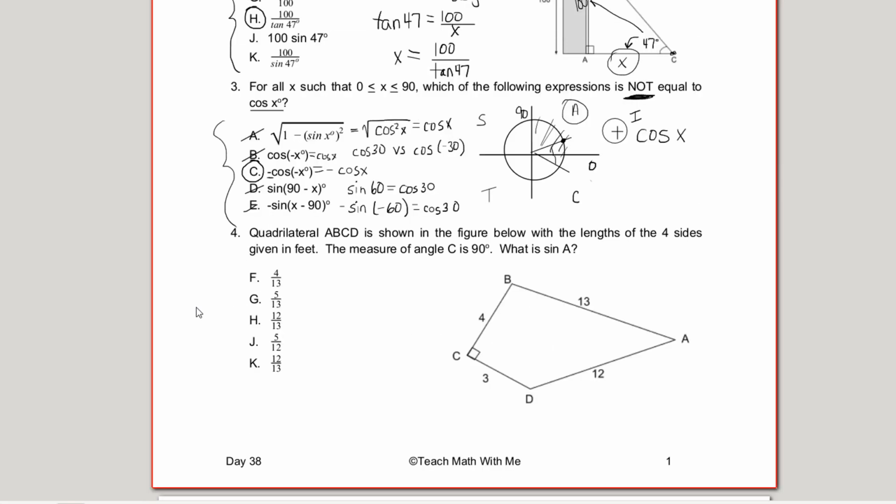Now let's look at question number 4. Quadrilateral ABCD is shown in the figure below with the lengths of the 4 sides given in feet. The measure of angle C is 90. What is sine of A? So we're looking for sine of this angle measure. So we have a quadrilateral. Notice, again, this is a question that will tell us not all quadrilaterals do we automatically have a rectangle. This is just a quadrilateral, meaning a 4-sided figure.